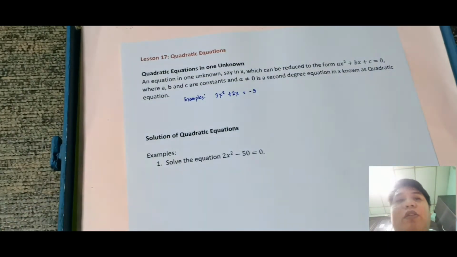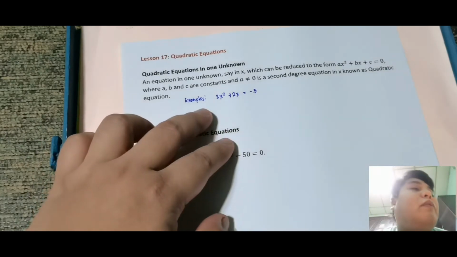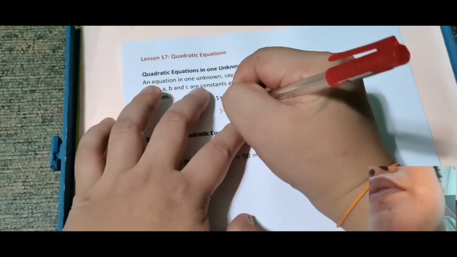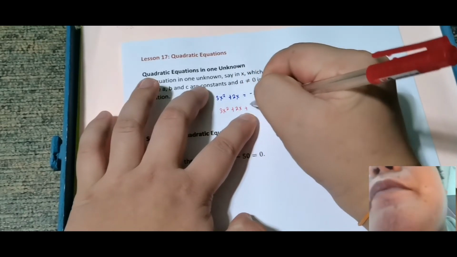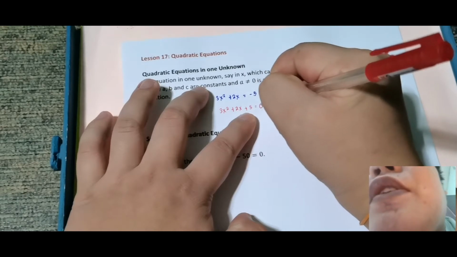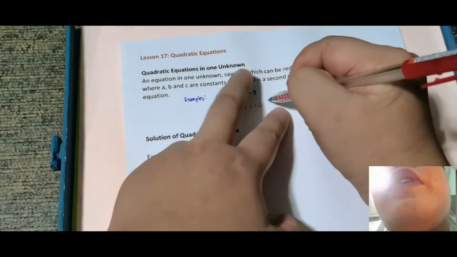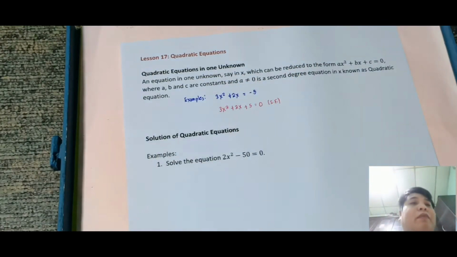So if this is our equation, 3x squared plus 2x is equal to negative 5, it has the variable x and is second degree. If I want to make it standard form, this will be its form: 3x squared plus 2x plus 5 is equal to 0. Okay, that is its standard form, SF for short.